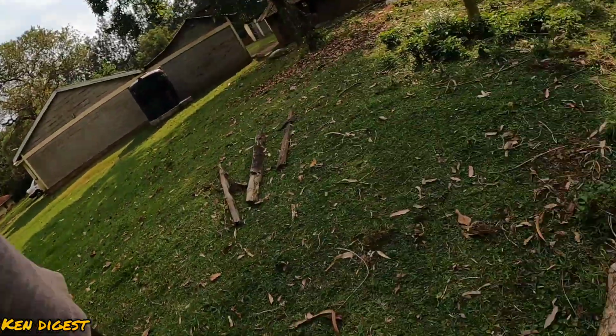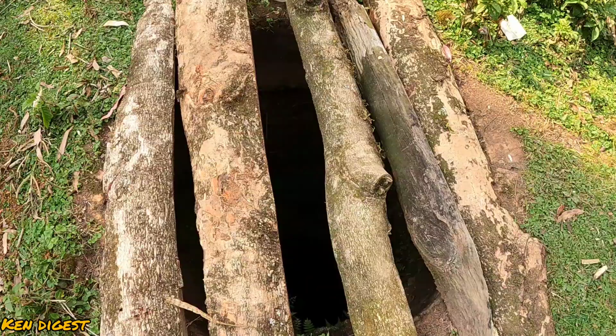Yes, because you know the borehole is the one we are sharing with the cattle. So let me just go and check it. If there's water, well and good, that will be a good sign that at least our hard work is starting to pay. If there's no water, we'll just pull up our pants and wait, or maybe look for water somewhere else. So this is the borehole.